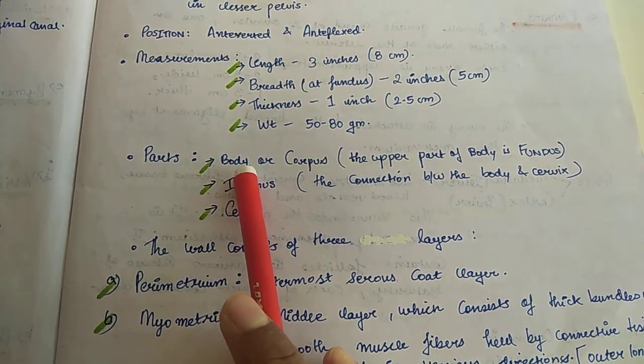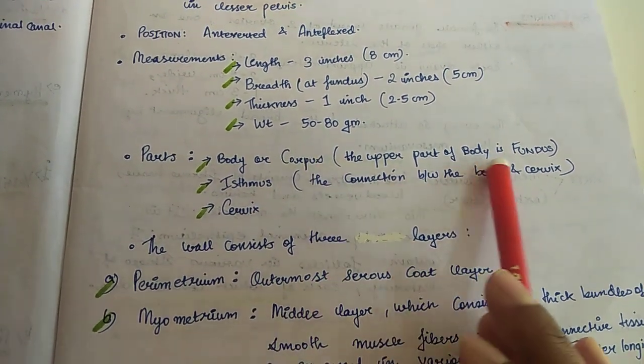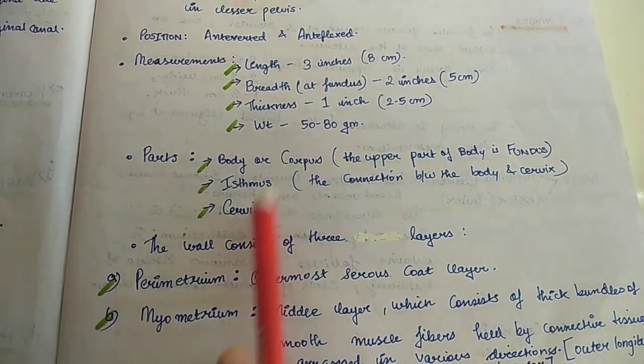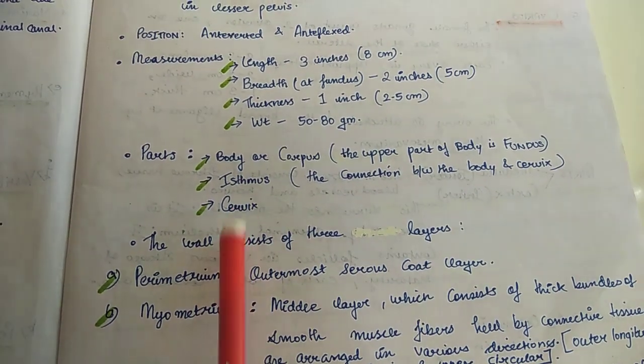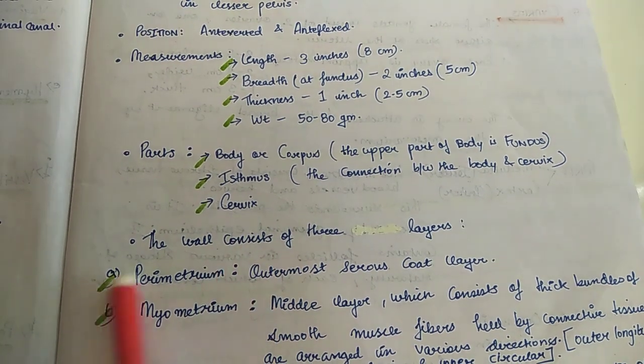Parts of the uterus: body or corpus. The upper part of the body is the fundus. Then we have the isthmus, the connection between the body and cervix. And lastly we have the cervix, which is connecting to the vagina.